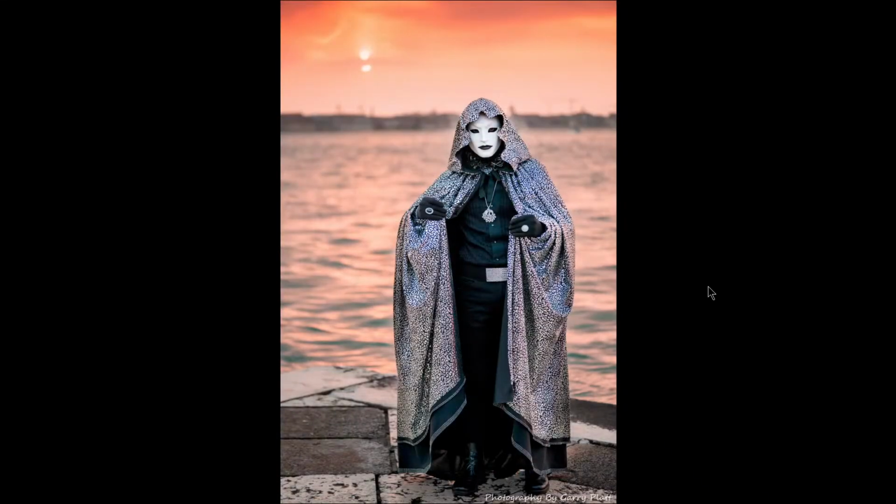Another one I particularly like is this. It feels like a death mask character, but I love the orange sky behind. I don't know how much of that has been added in post-production, but I think it works really well.